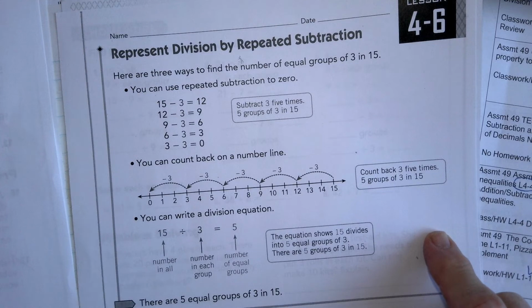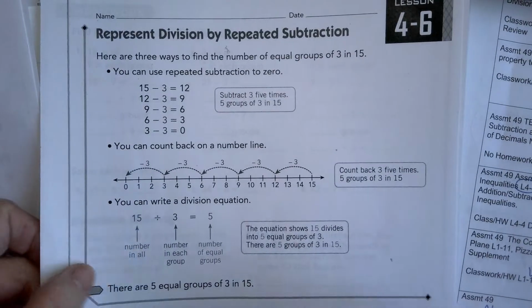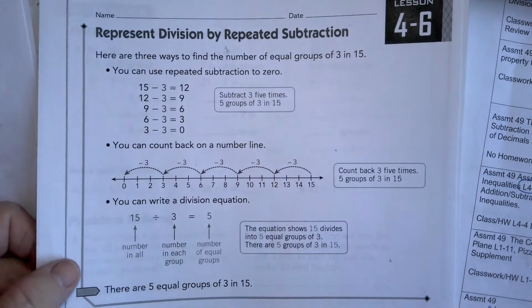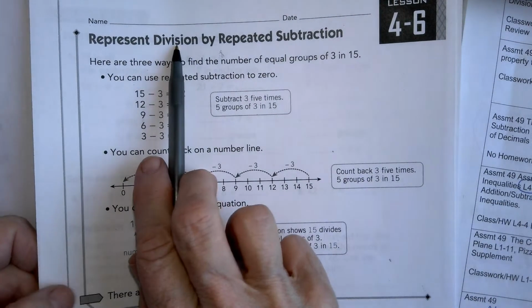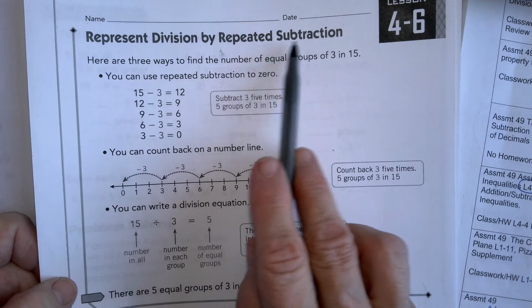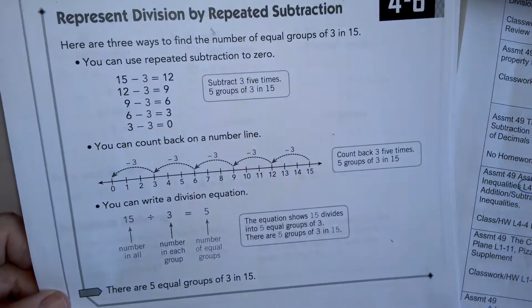I think that's it, okay? Now everybody should be on this page. And now, another way to represent division was by repeated subtractions. So, what's that?